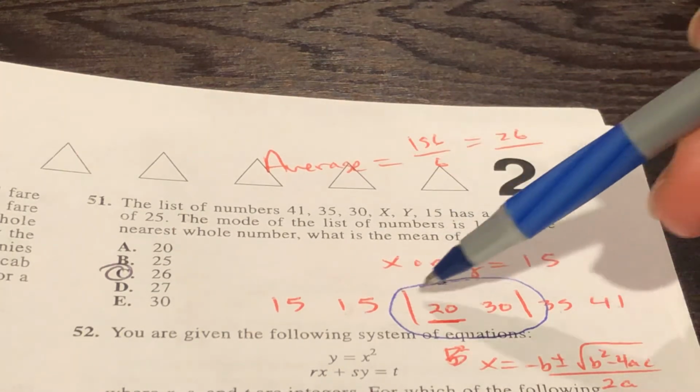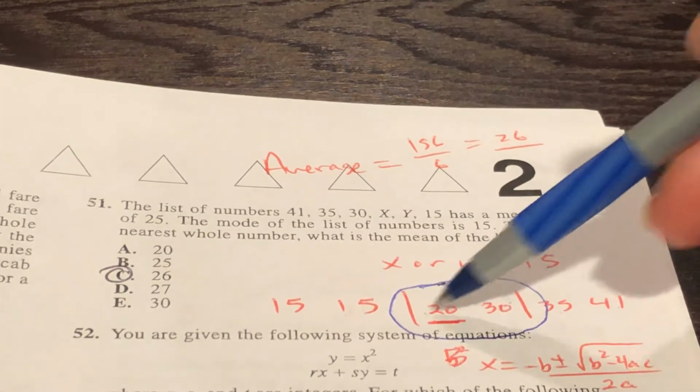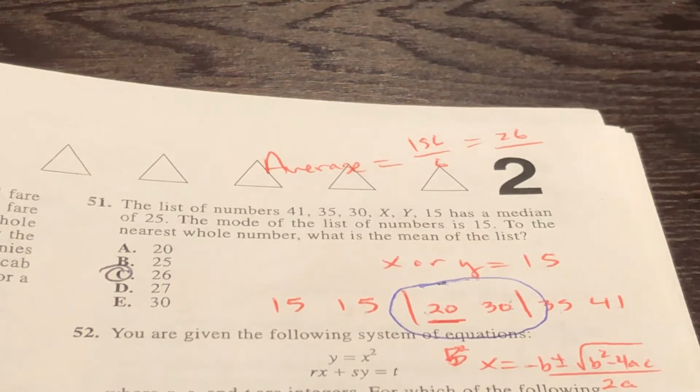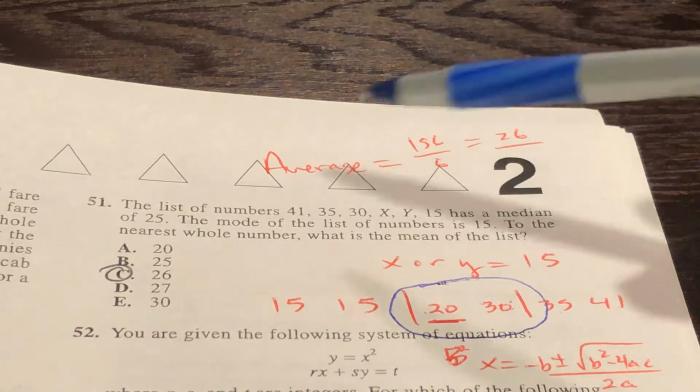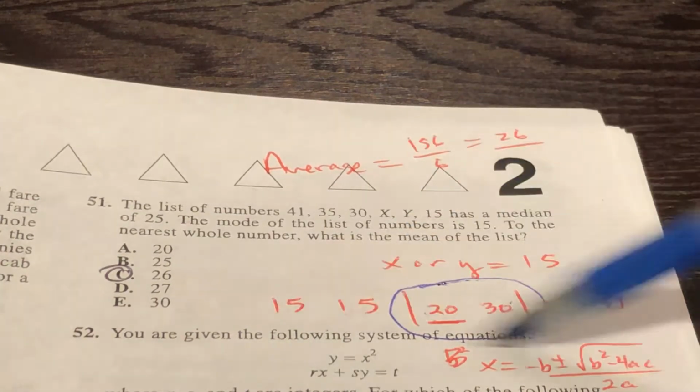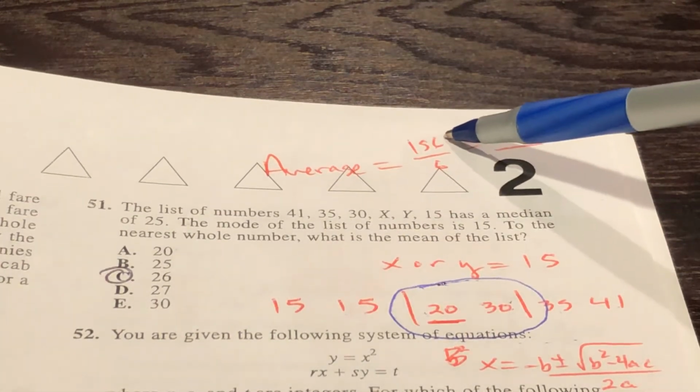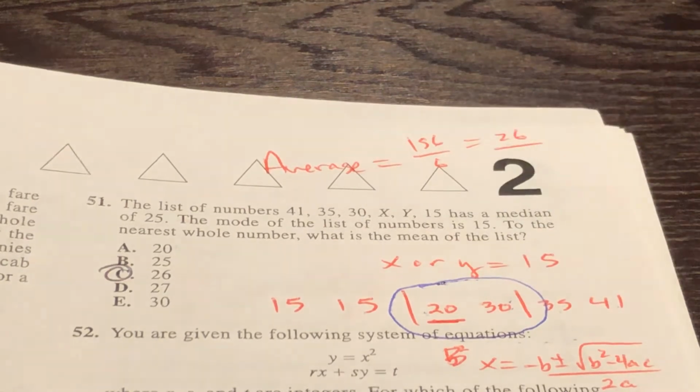So 25 is the middle of what 2 numbers? 20 and 30. Okay. And then what's the mean of the whole list? So after you did all that sweet work, you're like, oh, it's got to be 20. Nope. Add them all up. 156. Divide by 6. You get 26. So that question is making you work a little bit for sure.